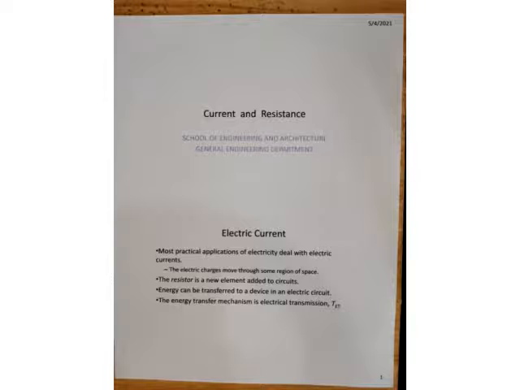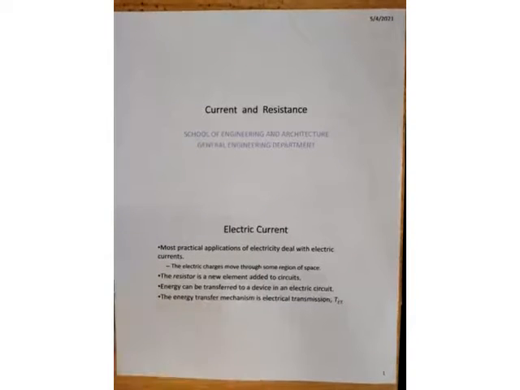So, our lesson for today is about current and resistance. So, class, I will just lightly go through the discussion and then I will let you read or browse our module, since it is already in our module.